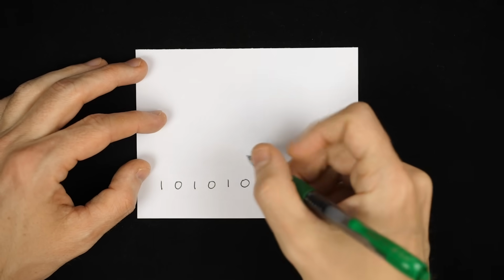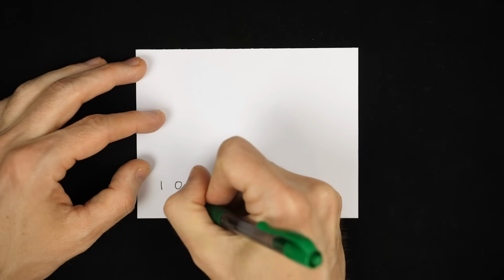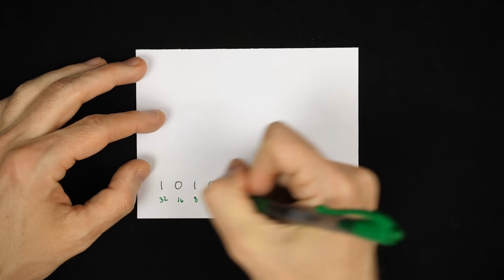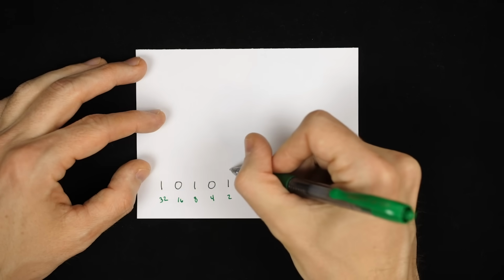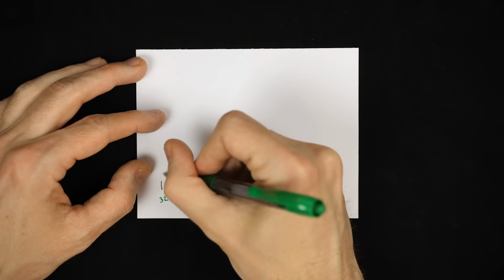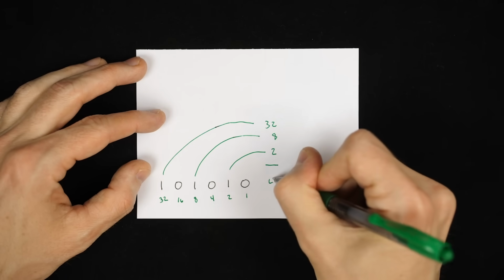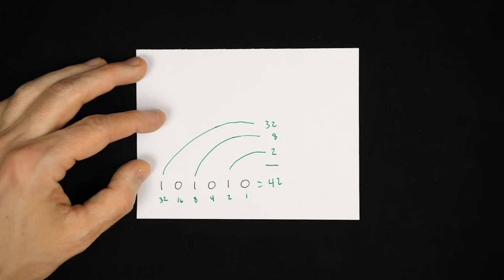Converting a binary number like this to decimal, you might think is not that complicated. Each digit has a particular place value. I can write those down here. And in this case, we've got a 1 in the 2's place, in the 8's place, and in the 32's place. So if you add those up, 32 plus 8 plus 2 equals 42. So that's easy enough, right?